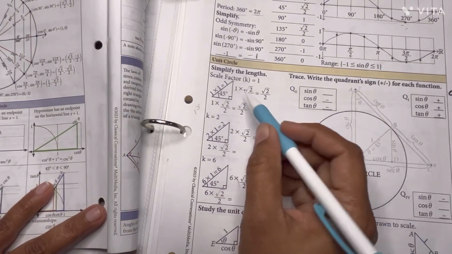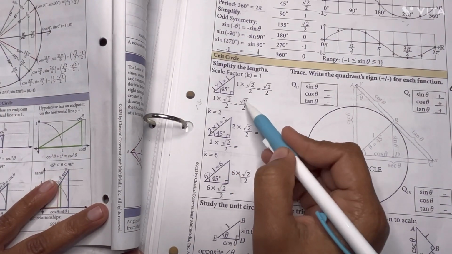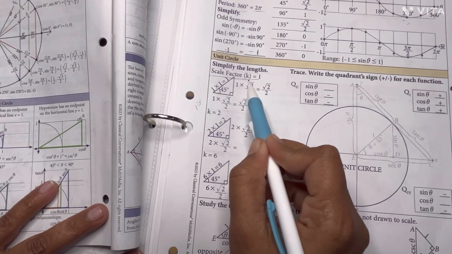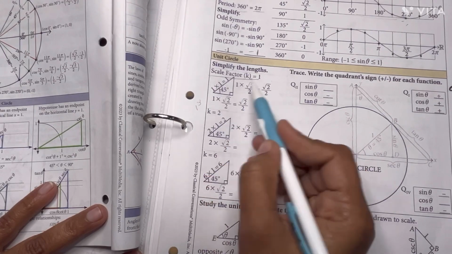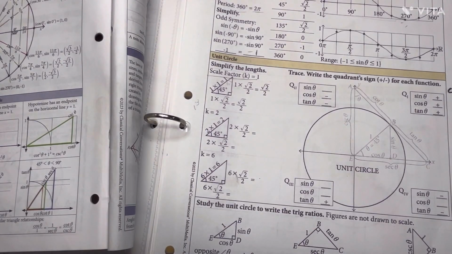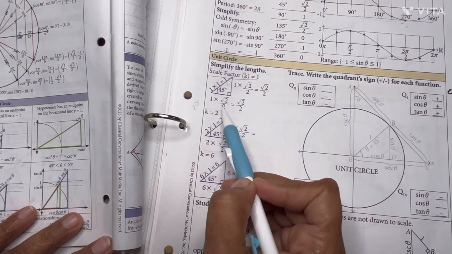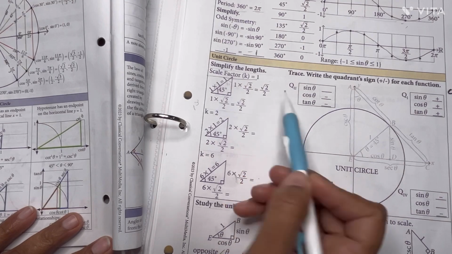Let's move on to unit circle, simplify the lengths. So they've already done the first one for us. They multiplied it by a scale factor, k equals 1. So you have a 90-degree triangle, this is 45, so this has to be 45 as well. It's an isosceles triangle. So they've multiplied 1 times square root of 2 over 2, and they've said it's square root of 2 over 2.